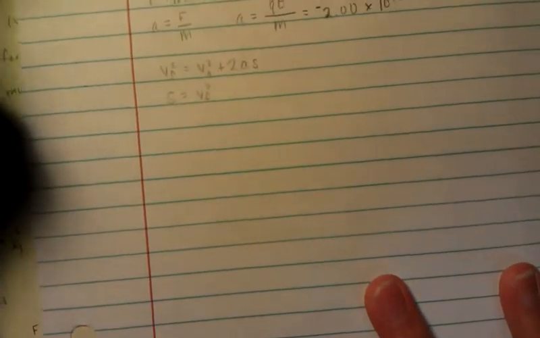V final squared equals V initial squared plus 2 times acceleration times distance traveled, and manipulate this to get the distance traveled. S equals V final squared minus V naught squared over 2a.